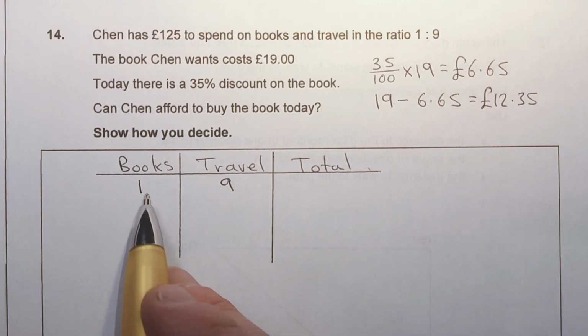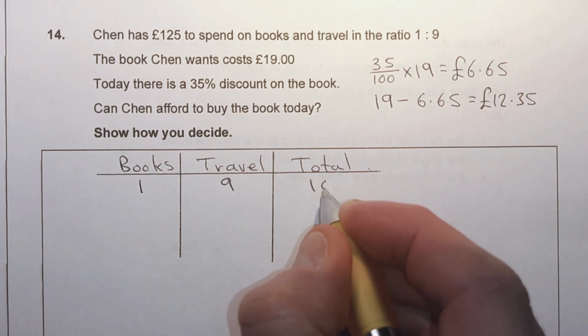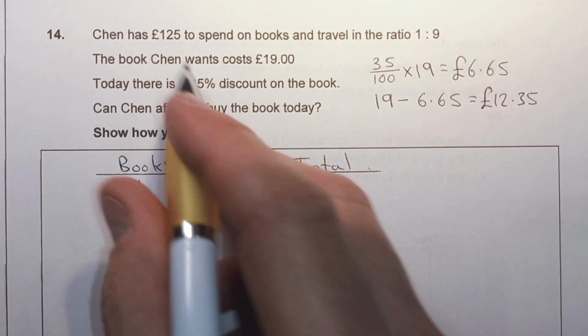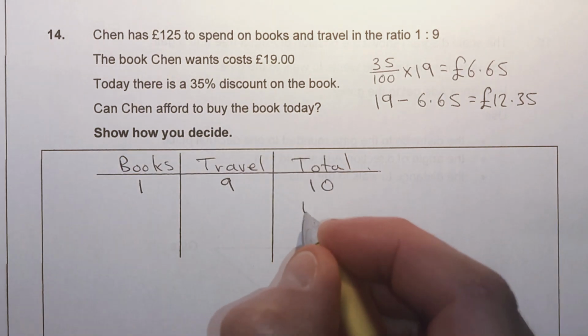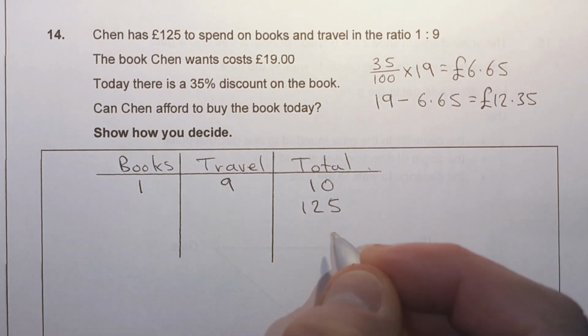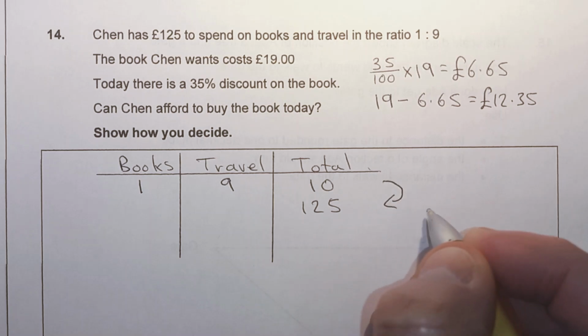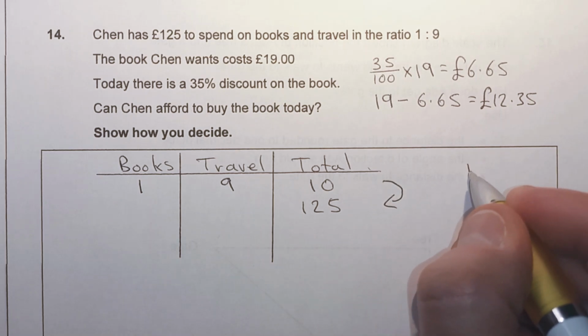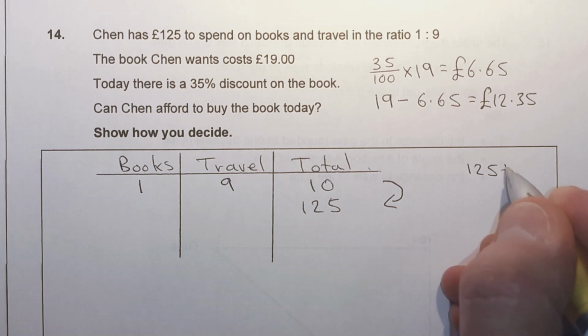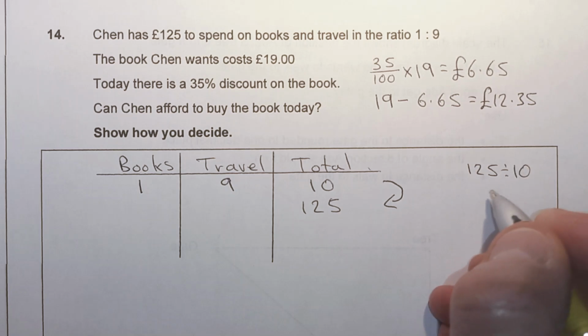If that's all we had, well, 1 plus 9 would be 10 in total. We've actually got £125 in total. So I want to think, how many of this top row can you fit in there? And the way to do that is to work backwards. Do the 125 divided by 10.